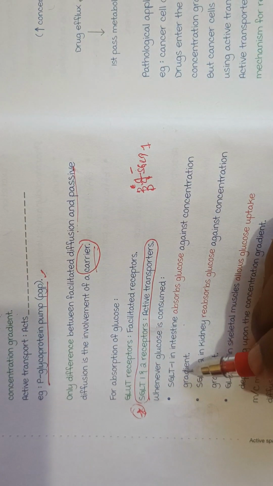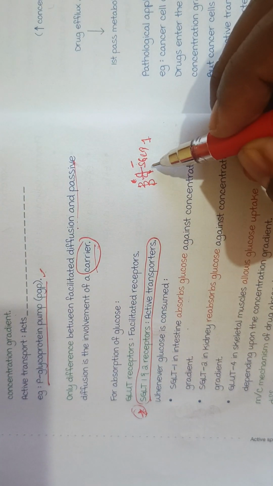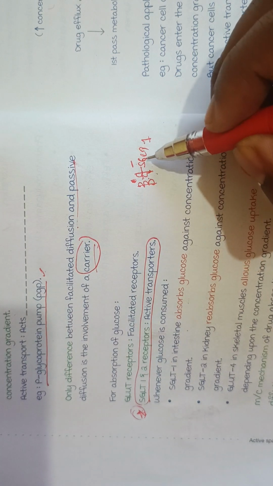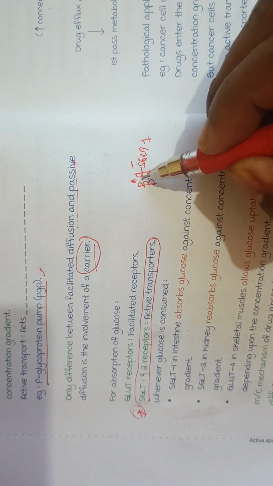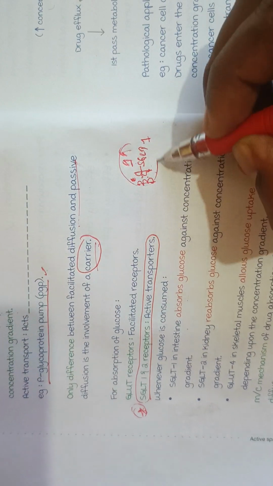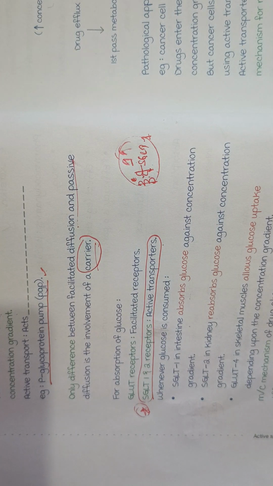But SGLT is an active transport. So the absorption of glucose from the intestine into the blood vessel, from the lower concentration to the higher concentration, is an example of active transport.